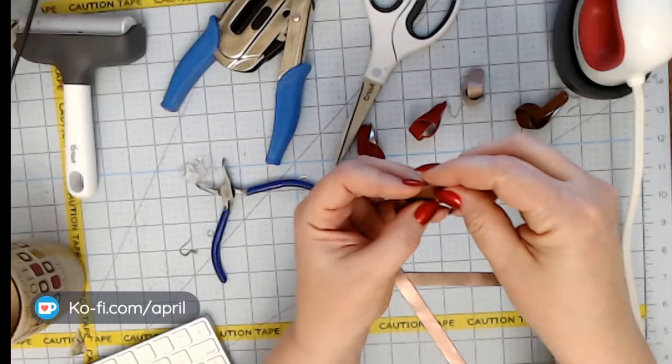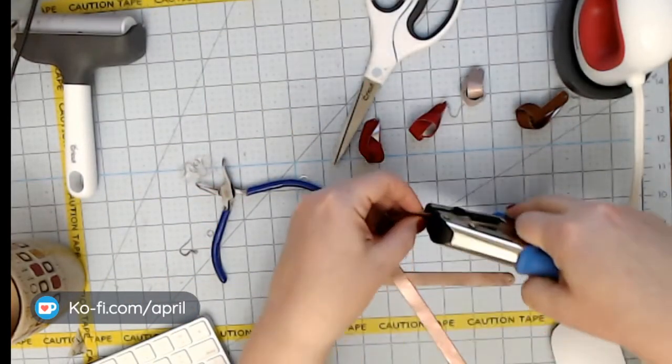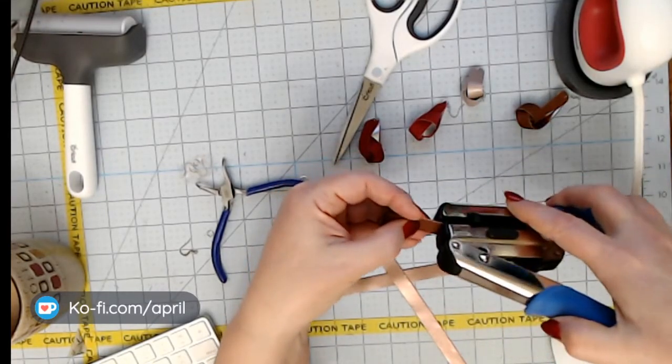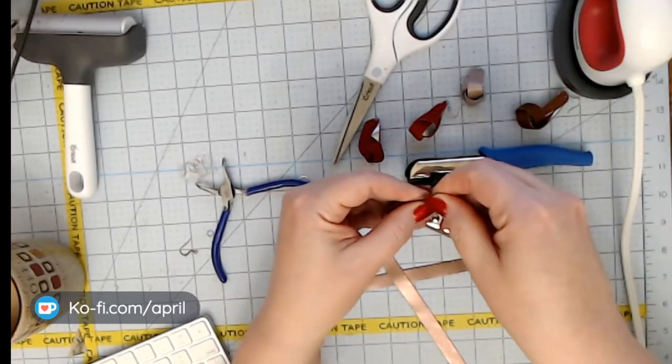Adjust where that knot is at. Then if you don't have a hole and you want to punch your hole, I'm using a crocodile. There are some small hole punches. I'm just going to punch it in there. Of course, you want to center it up.